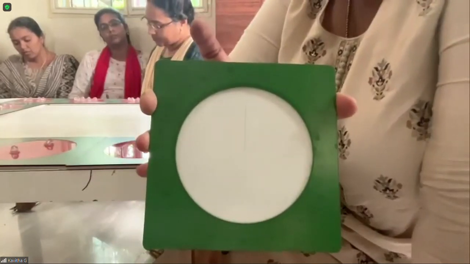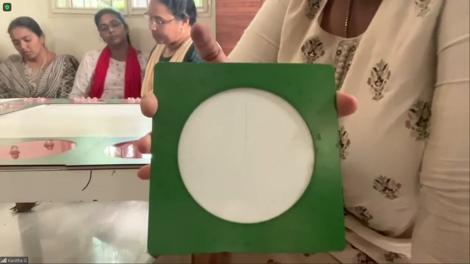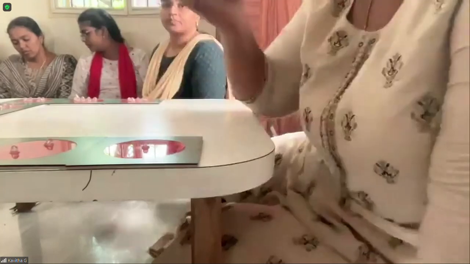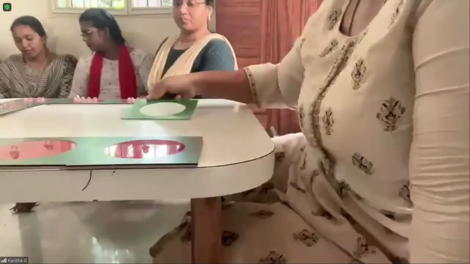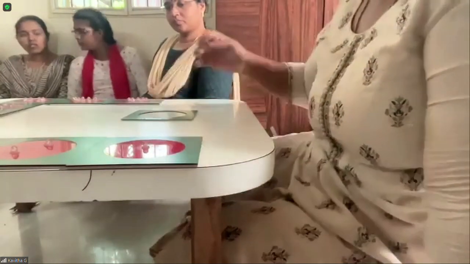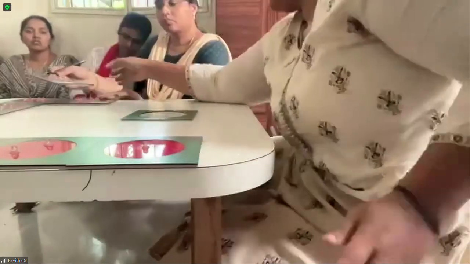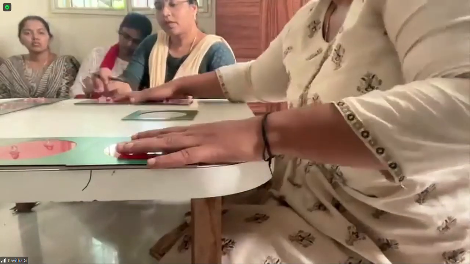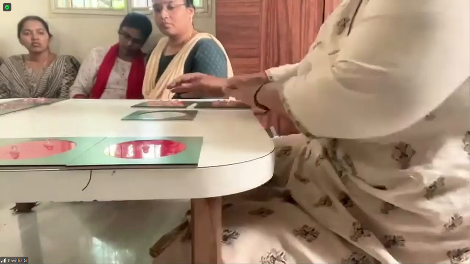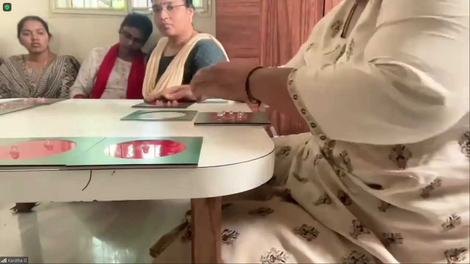Okay. Is it clear? The Montessori protractor? Yes? Okay. Shall we start? Okay. Now, we have to let's align it this way for them.